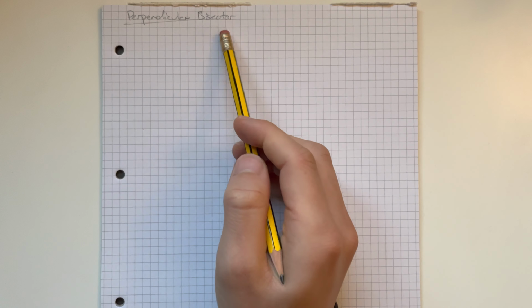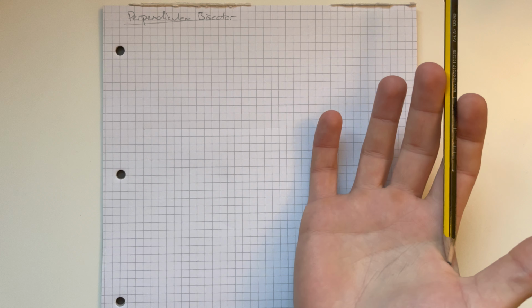Hello! Today I'm going to show you how to construct a perpendicular bisector. So first of all, what is a perpendicular bisector? Well, by looking at the two words, we can think about what they are individually. Bisect means to split things into two equal parts.